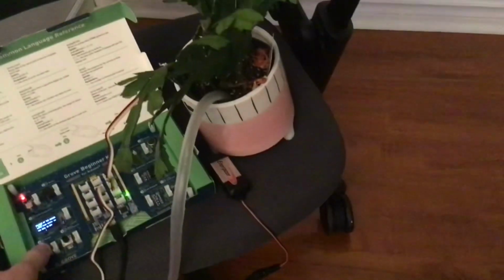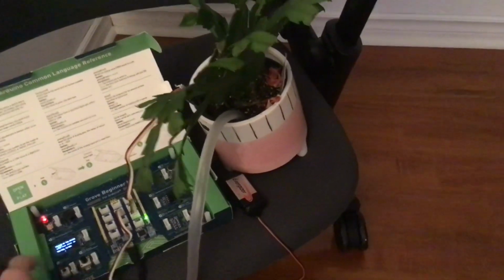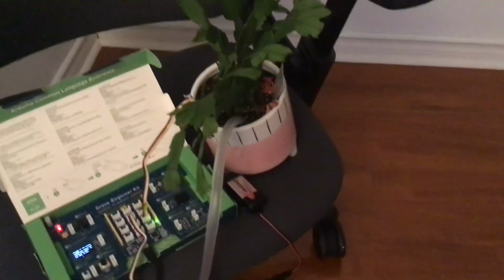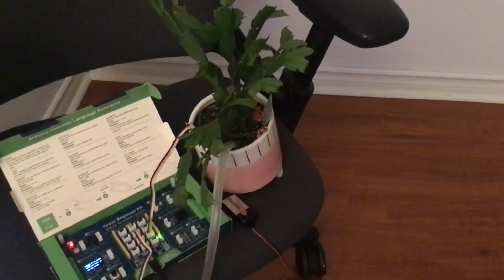Here the plant is being watered by the pump, and as soon as the condition is met, the water stops pumping and the display shows that the plant is now being moisturized and or wet.